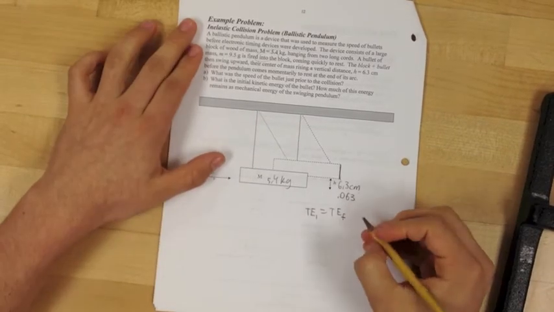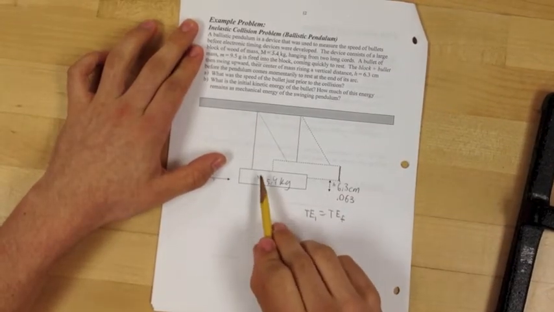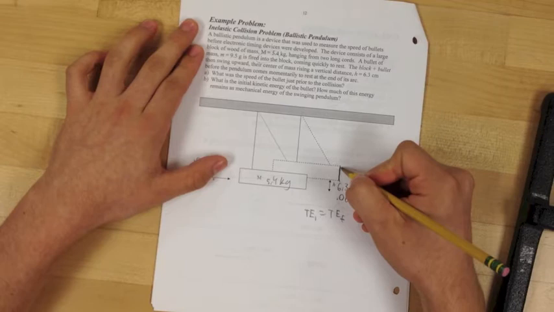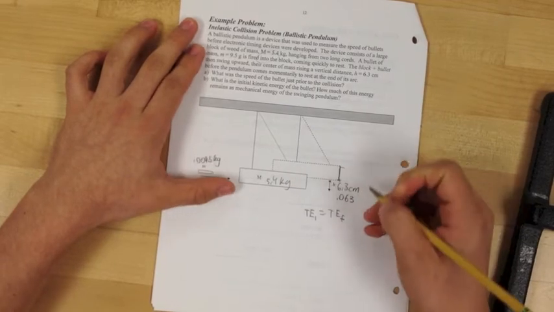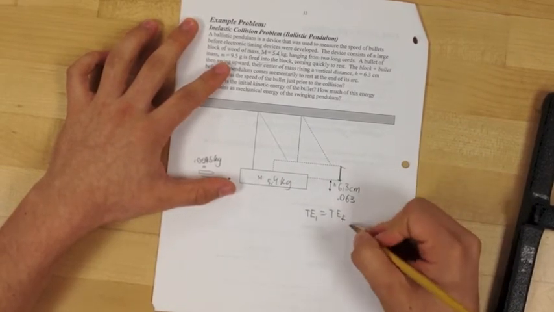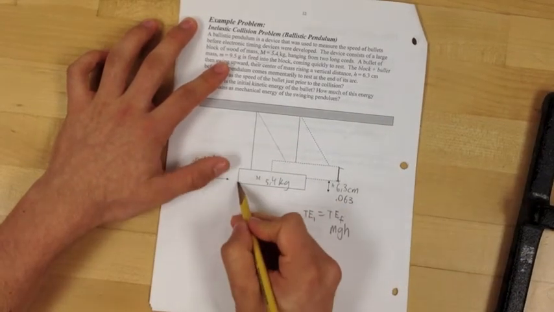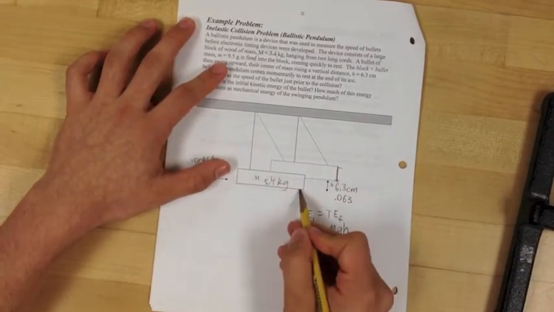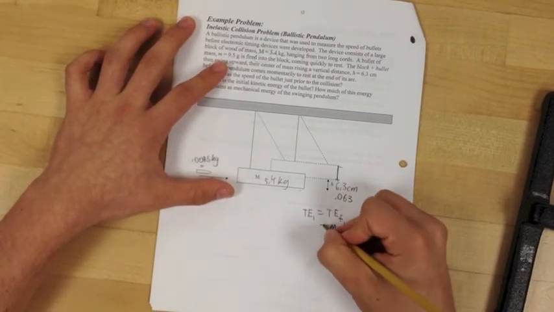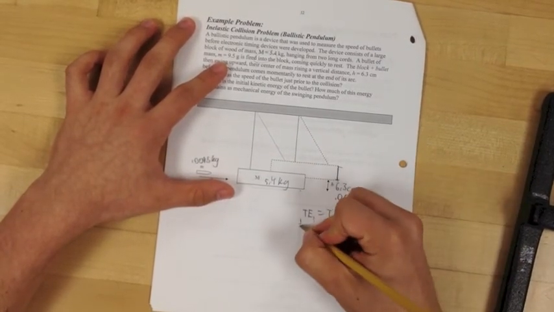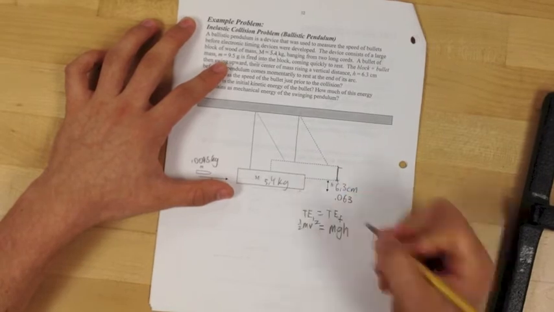So, at the end of this block's destination, it has reached a height where it's no longer moving. Therefore, the total energy final is only potential energy, so that you have mgh. Because it is at its lowest height here, it has no potential energy here, and is only using kinetic energy, therefore 1/2 mv squared.